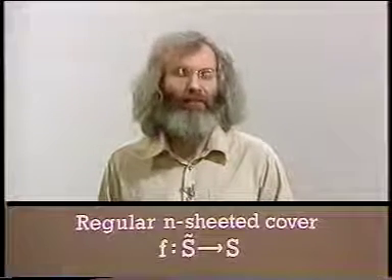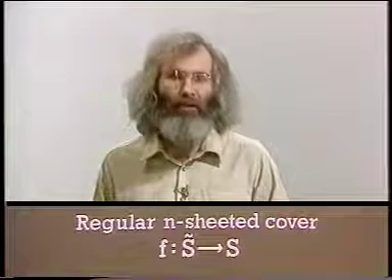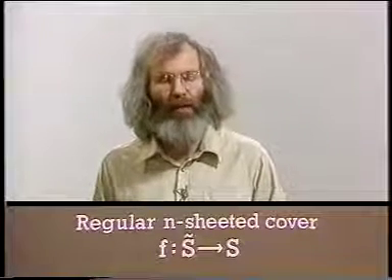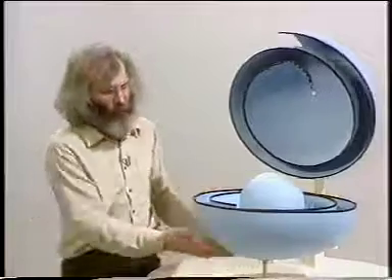For a regular n-sheeted cover, every point in the base S has n points mapping to it. That is, there are n pre-images for each point of the codomain. But this is not true for branched covers. Remember this picture of a double cover of the sphere with two branch points, one at the bottom and one up here at the top.